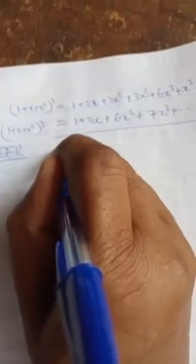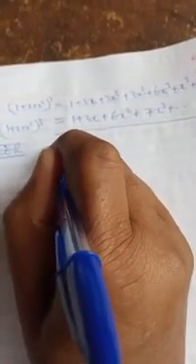Now, as an exercise, I could say expand up to the term in x cubed, and I give you a number like 1 minus x squared to the power 4.